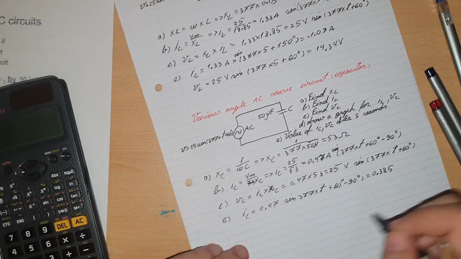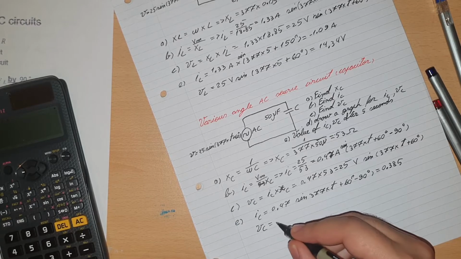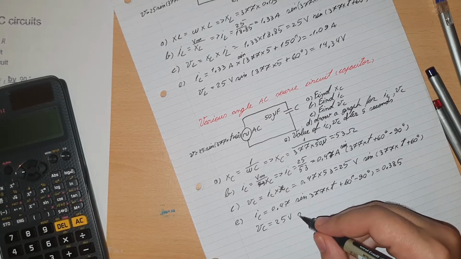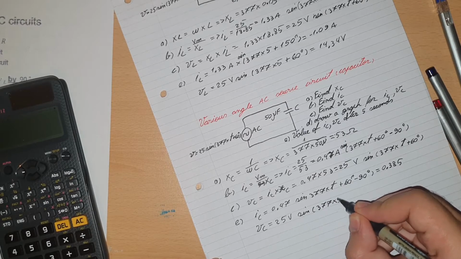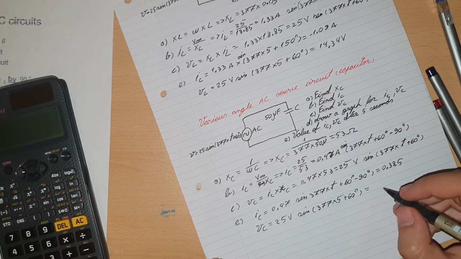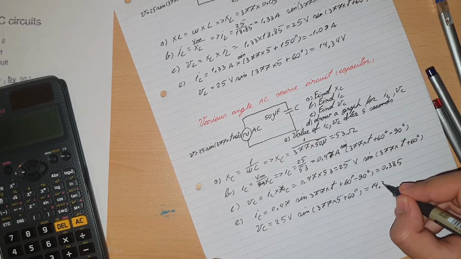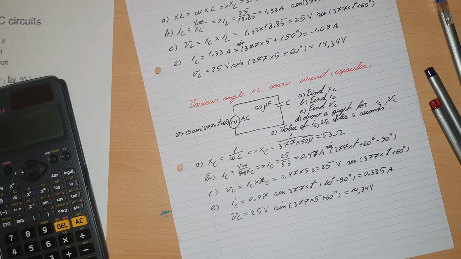Alright, and the voltage stays the same basically, because VC is equal to 25 volts sine of 377 times 5 plus 60. There is no change in it, so it will still be equal to 14.34 volts, and this one was amps. Alright, and these are our answers.